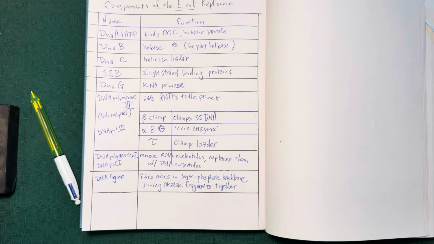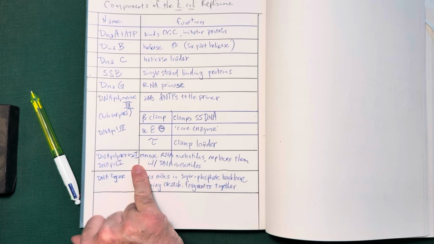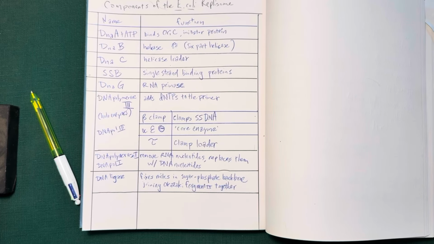But when we remove those RNA nucleotides using DNA polymerase 1, then there's going to be one bond in the sugar phosphate backbone that the DNA polymerase 1 cannot heal over.